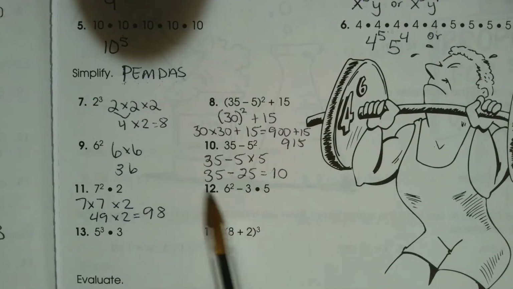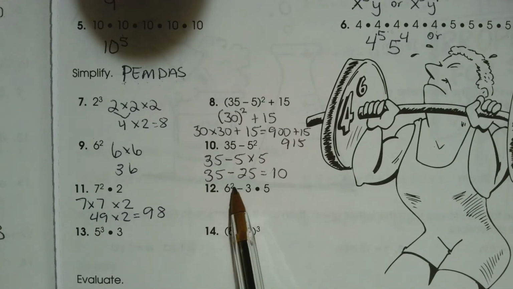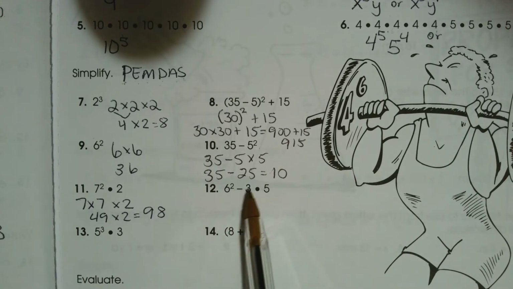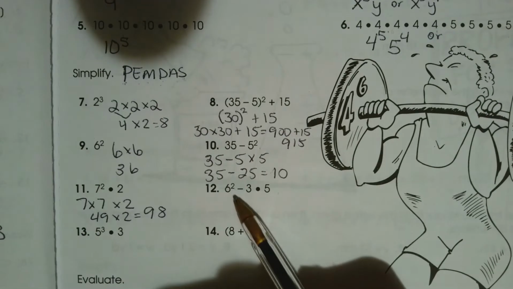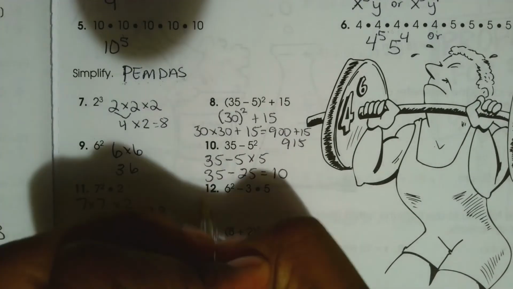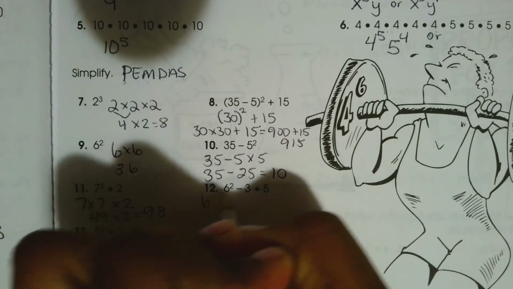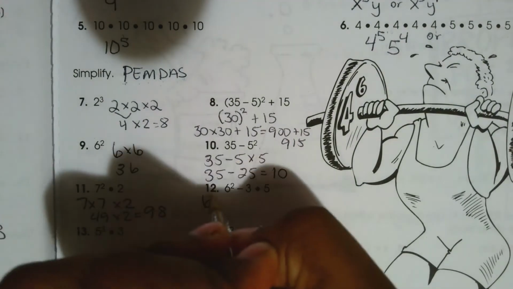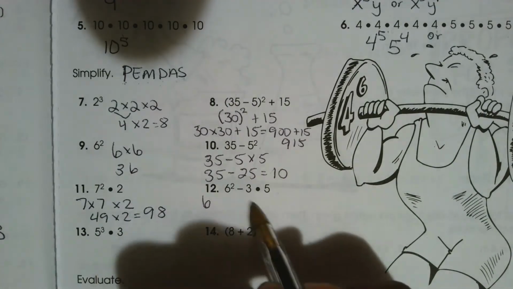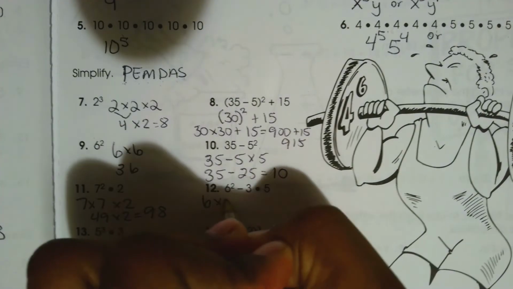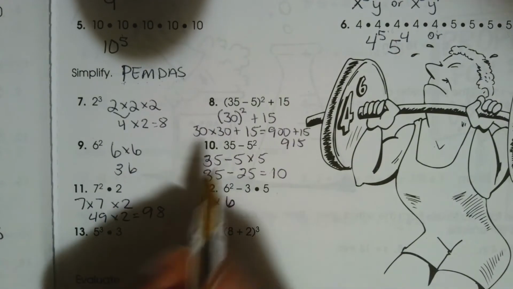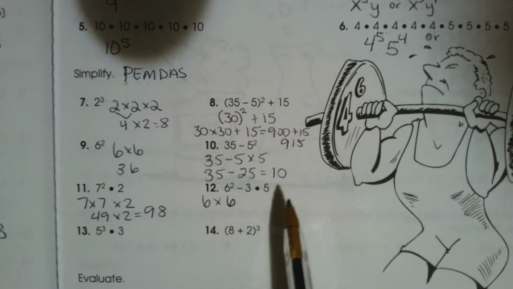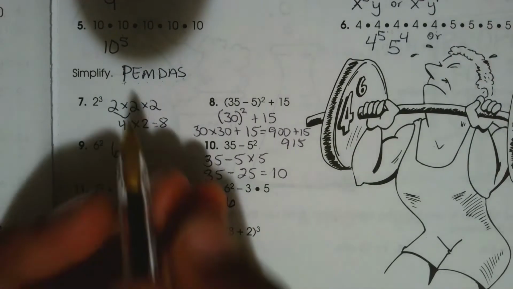Number 12. We have 6 to the second power, or 6 squared, minus 3 times 5. So we're going to get rid of our exponent first, okay? As you notice me working this out, whenever I have the exponents, I always write them in expanded form, which is like this, 6 times 6. I always write them in expanded form and show the operation. That way you can get a better understanding of what the order of operations is, okay?